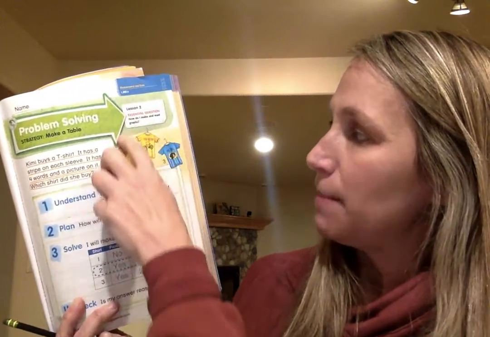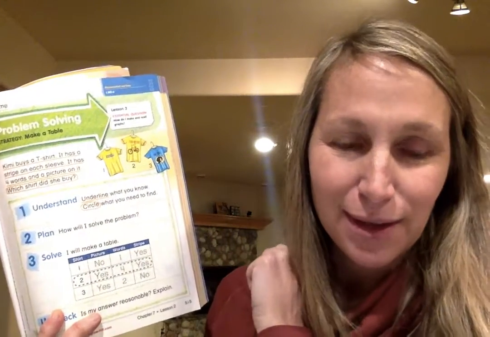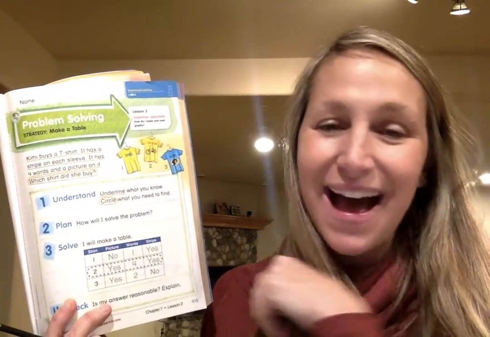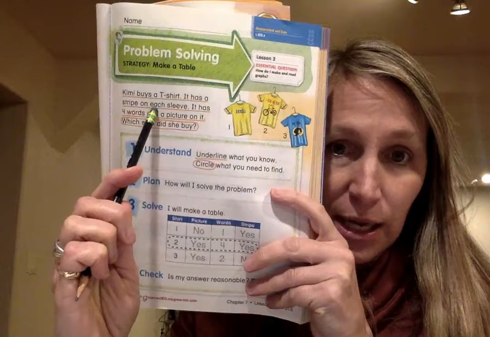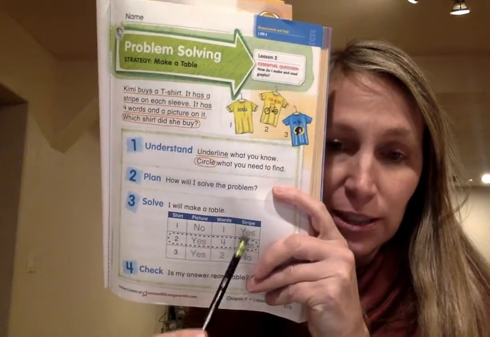And did this shirt have a picture? Yes. So she bought shirt number 2. Does that seem reasonable? I think it does. We went through every single thing, looking at our problem, looking at the shirts, and using our table.